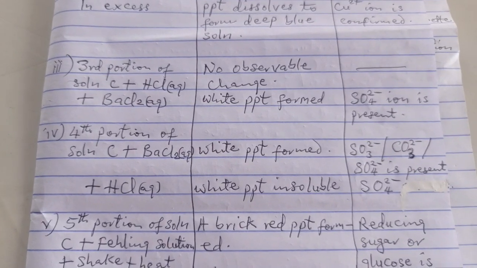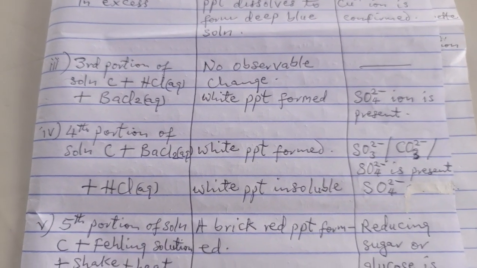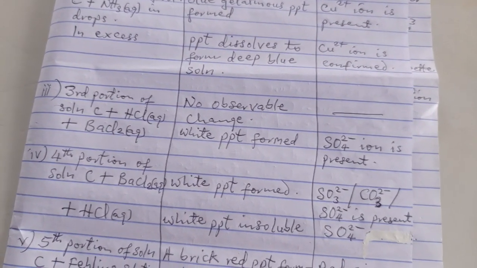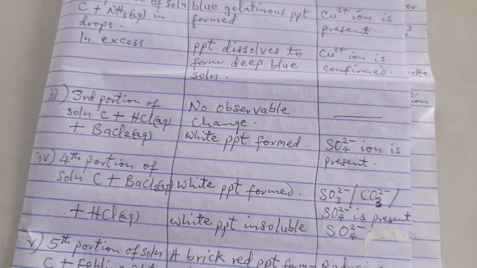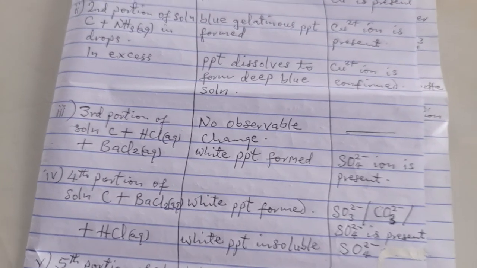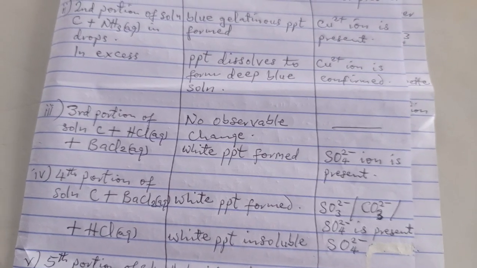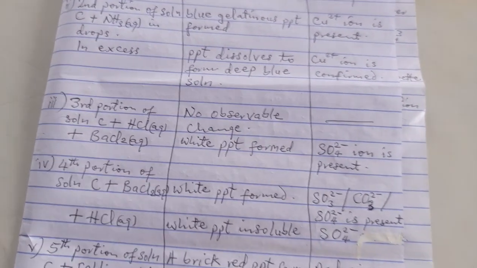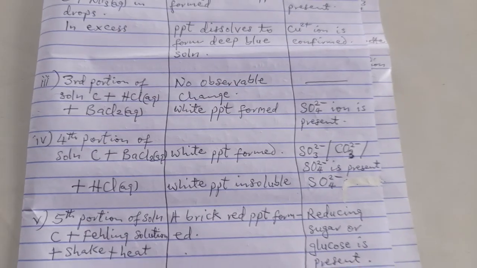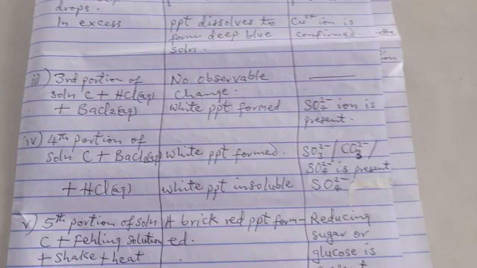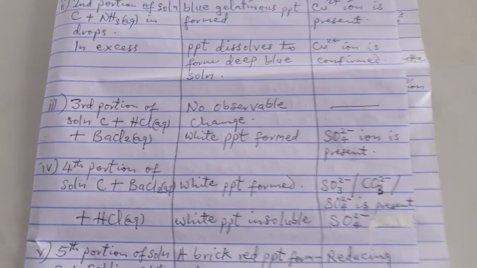Okay, now the third portion: plus dilute HCl. When you add that, no observable change. You won't see any change there. So when you add barium chloride, a white PPT will be formed. So when you see the white PPT formed, that means that SO42- is present. You have tested for the anion now.